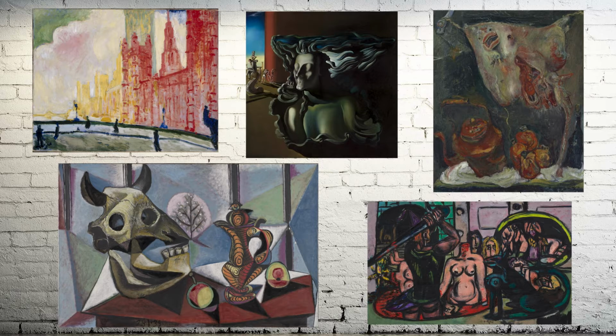Presented on our walls are 5 paintings that are brought to us from the 20th century Western European art collection at the Cleveland Museum of Art, focusing on the different modernism movements of the time.